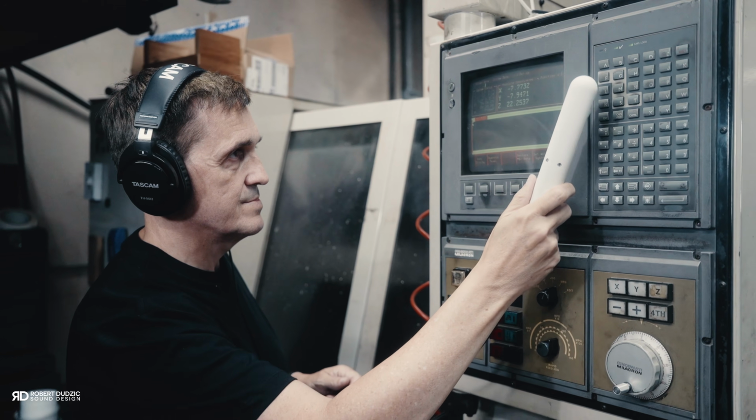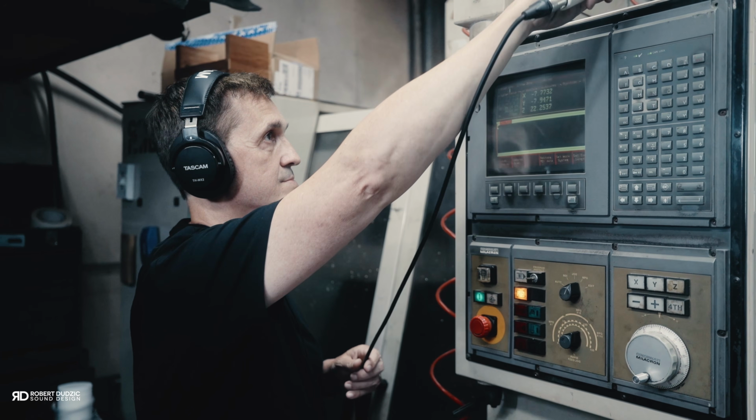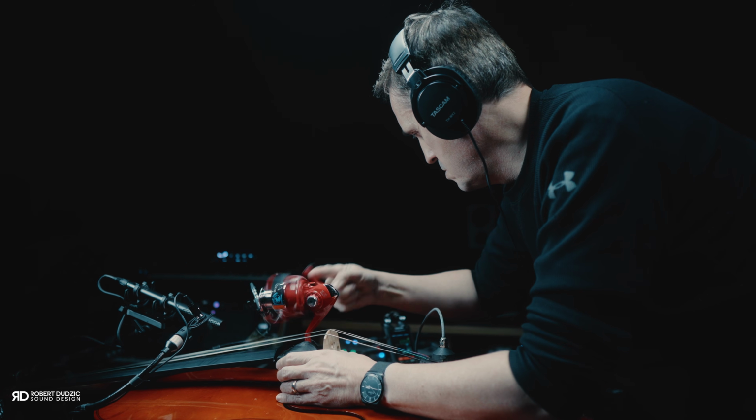For me, sound design is not only about going to the field and recording sounds, or finding interesting objects in my studio, bringing them to my workstation, manipulating them and adding a variety of effects to create something unique. For me, sound design is also exploring so many different tools, what's outside of typical recordings.